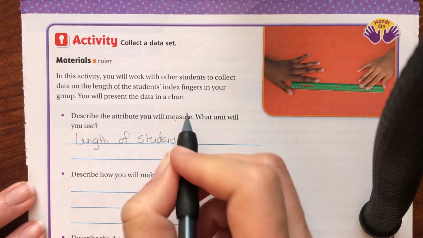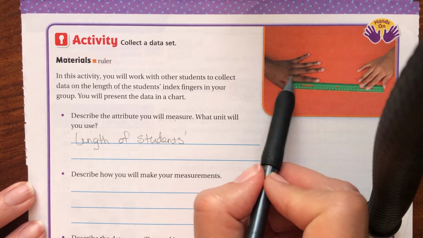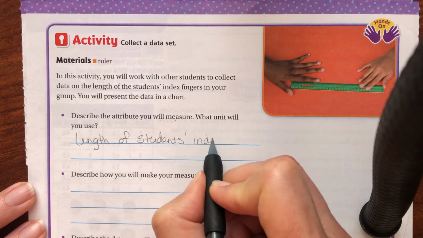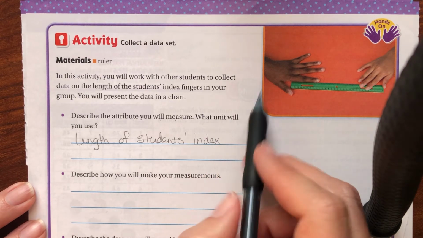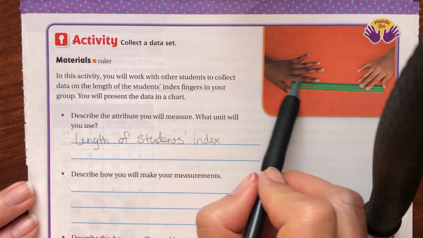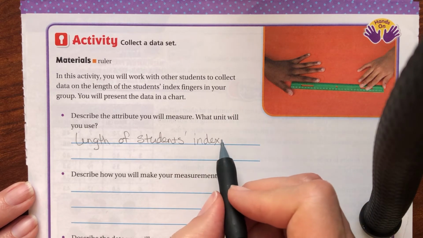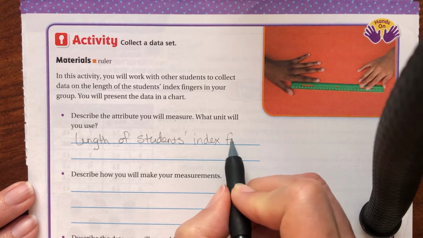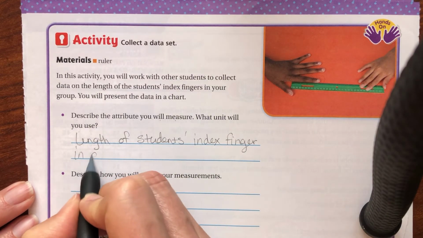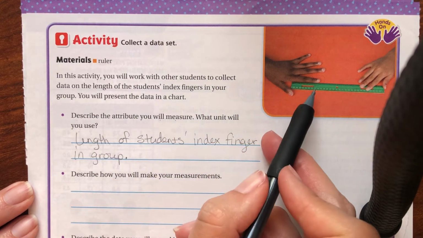If you're at home, maybe you could do it with family members. And you have to measure the same one. So we're going to use their index finger every time, okay? Can't measure a thumb and compare that to an index finger. That would spoil the data. You want to have all the same item for your data. Index finger in my group. You're going to use either inches or centimeters.